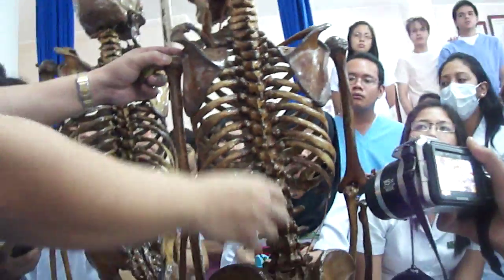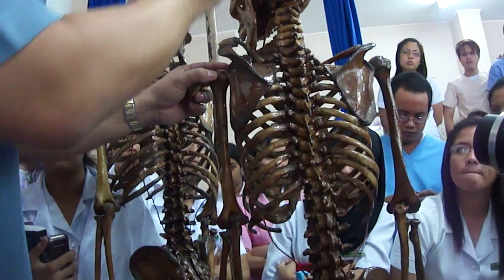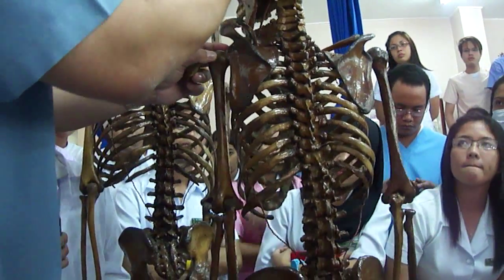What we will do in our dissection is a laminectomy, and then visualize the spinal cord. We prefer cutting from the cervical spine down.